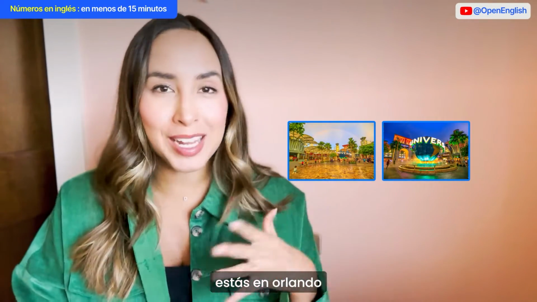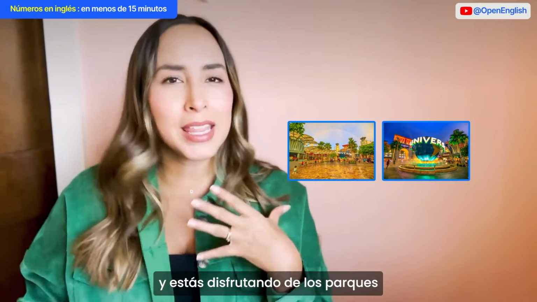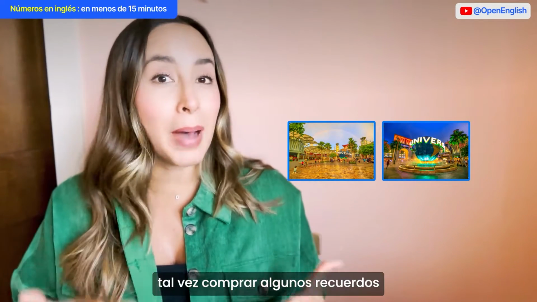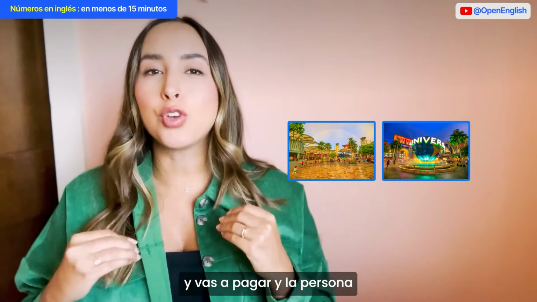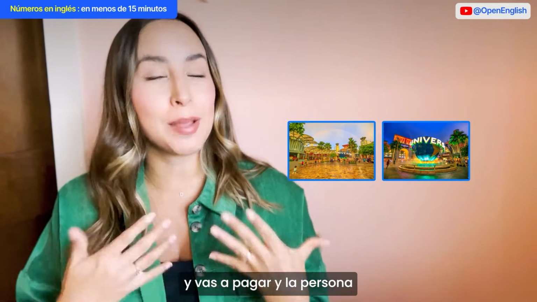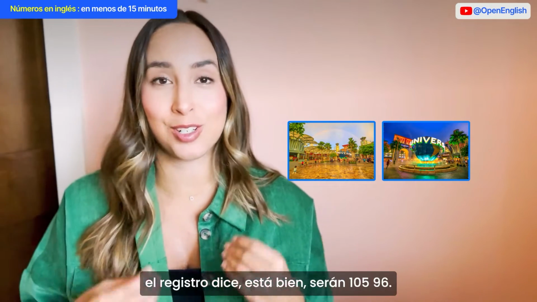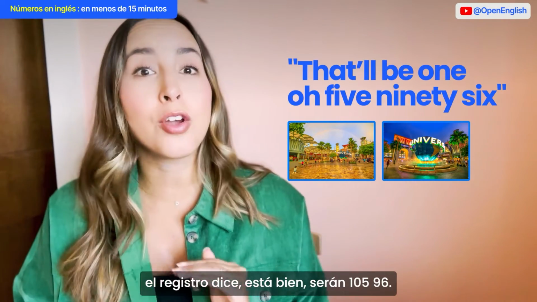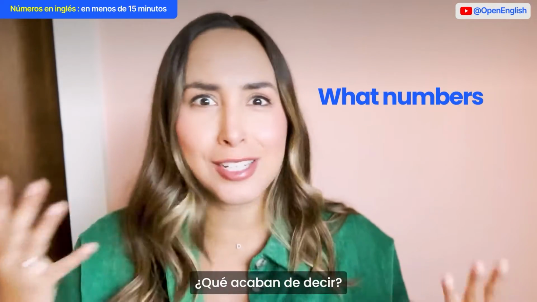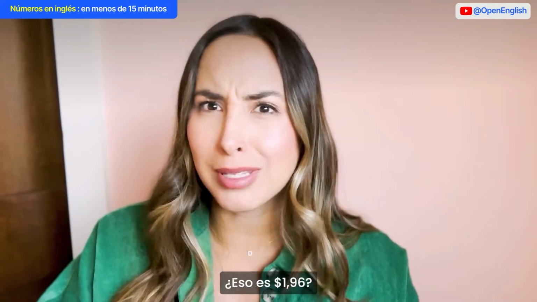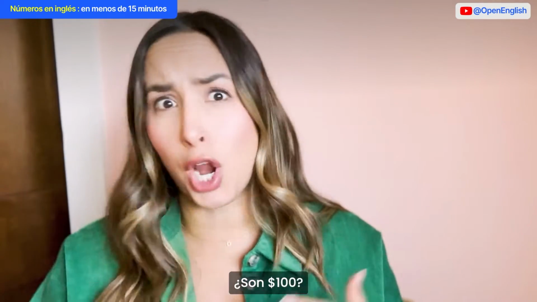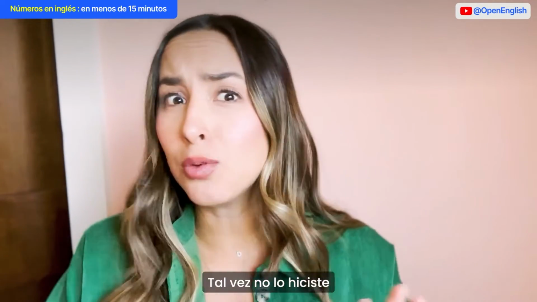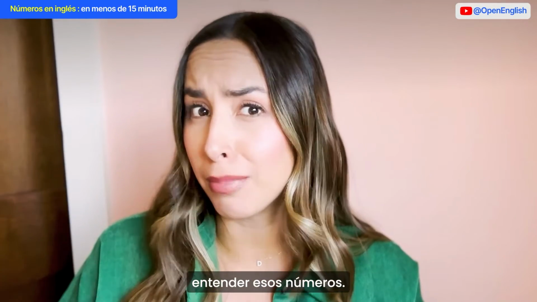So imagine you're in Orlando and you're enjoying the parks, you're going to maybe buy some souvenirs, some small gifts for people, and you go to pay and the person at the cash register says, okay, that'll be $105.96. Wait, what? What did they just say? What numbers are those? Is that $1.96? Is that $100? Maybe you didn't understand those numbers.